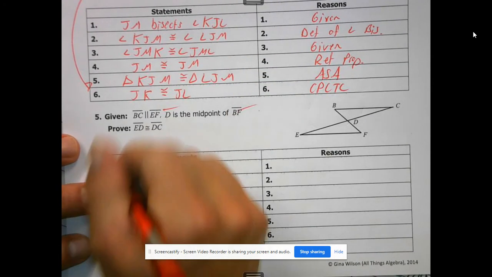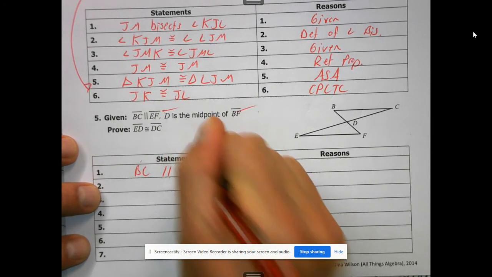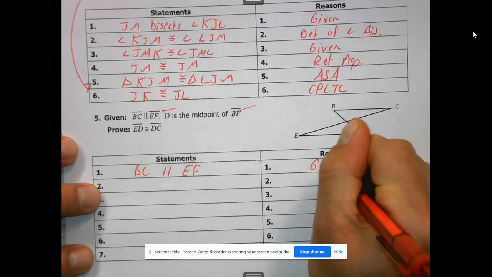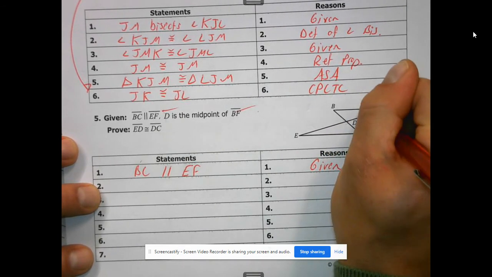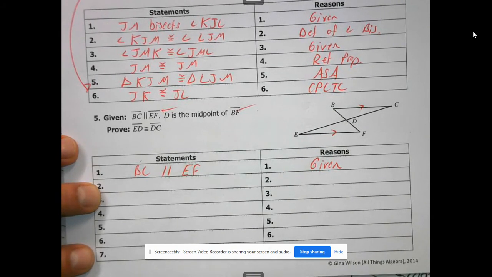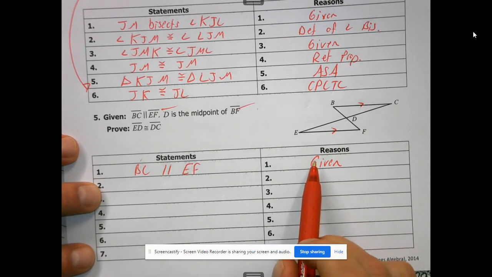Two givens. First one, BC is parallel to EF. You can count on alternate interiors for sure. Given, mark it. BC parallel to EF. And let's mark the alternate interiors right now.